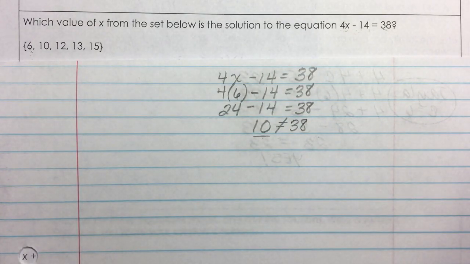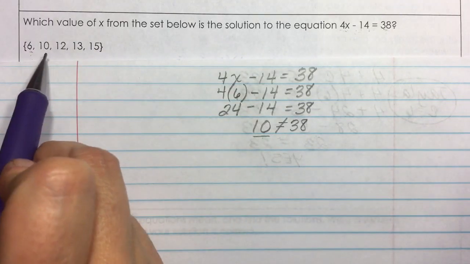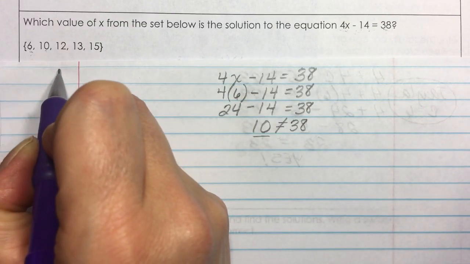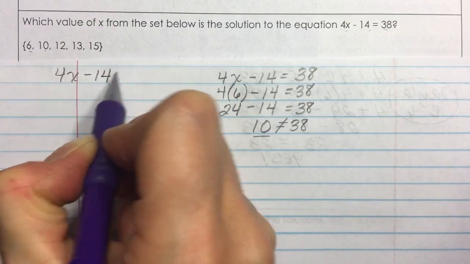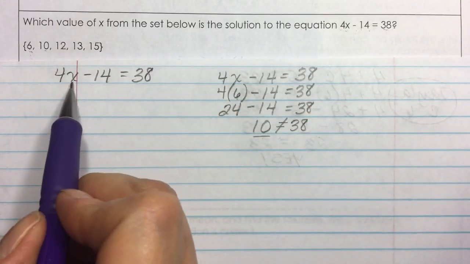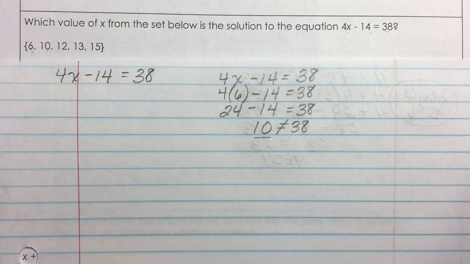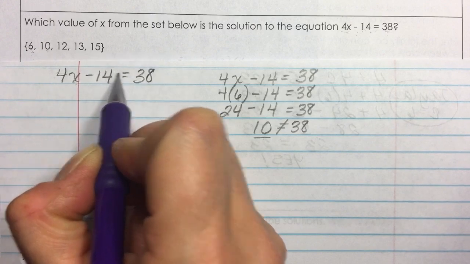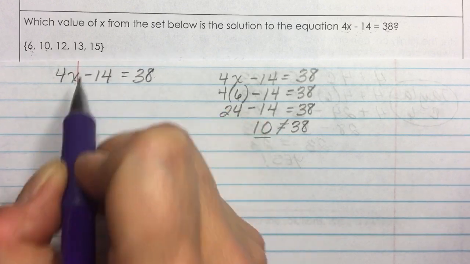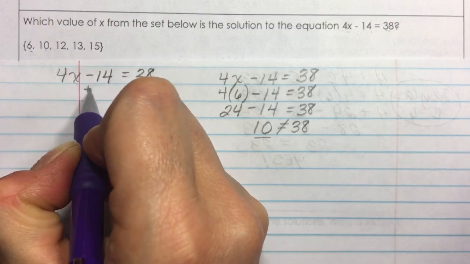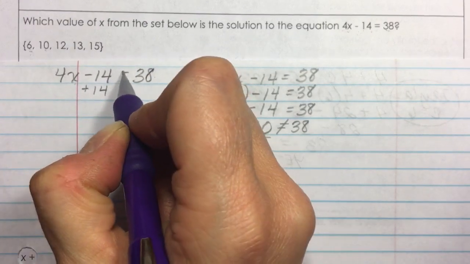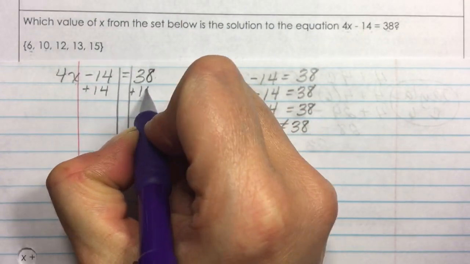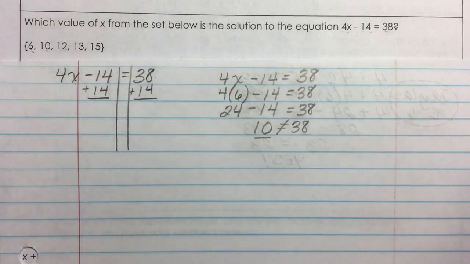So let's try it a different way. The next one we need to test is the number 10. But before I do all that work, I'm going to see if I can make it a little easier on myself. I want to get x all by itself on one side of the equal sign, and let's see what happens. 4x minus 14 is equal to 38. Let's use our inverse operations here. Let's undo subtraction. I like to have these train tracks here with addition. But what I do to one side, I must do to the other side.